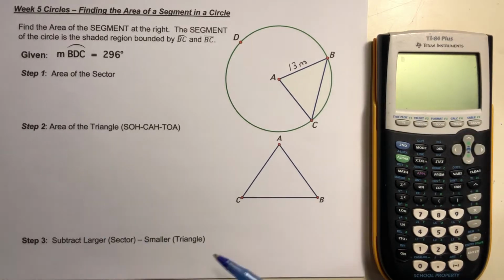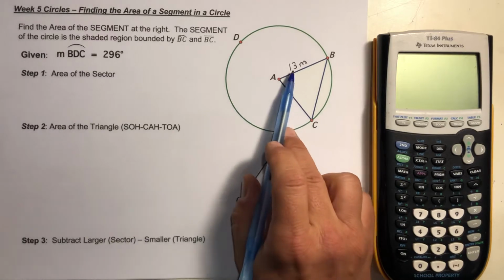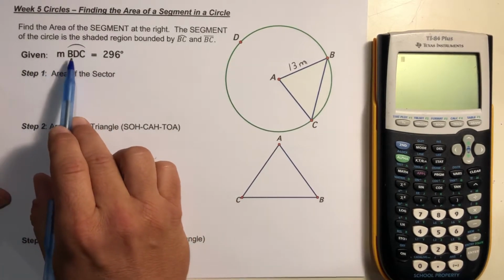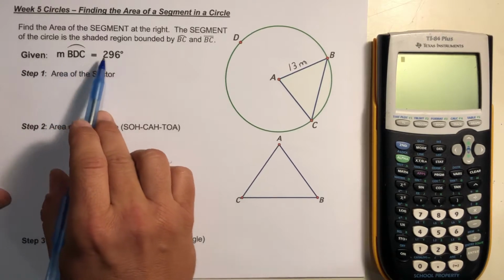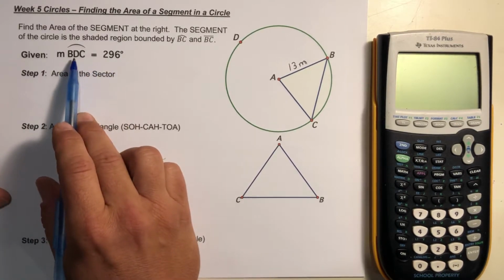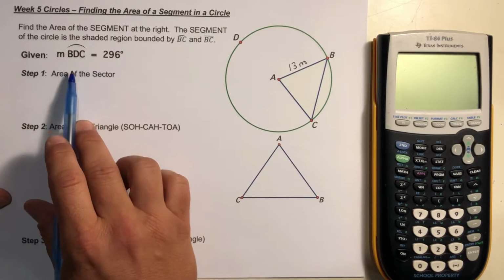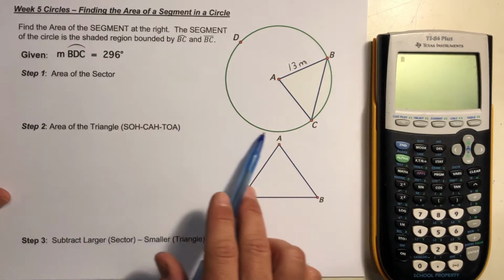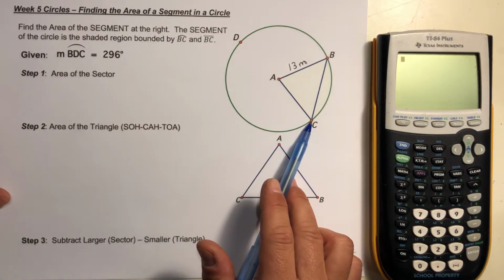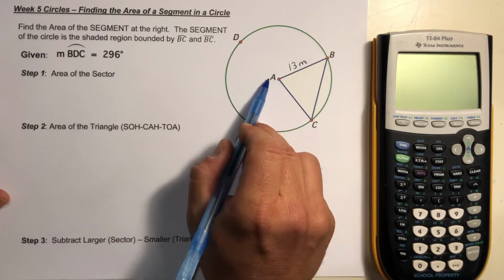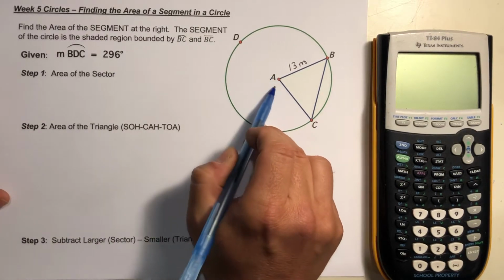So they give us some information, right? We've picked 13 meters as our radius, and they've given us the fact that the measure of major arc BDC is 296. Let's remember, the arc measure is the same as the central angle measure. Major arc BDC is the long way around, the long cut, not the shortcut. So if that's 296 degrees, that's the larger angle out here.